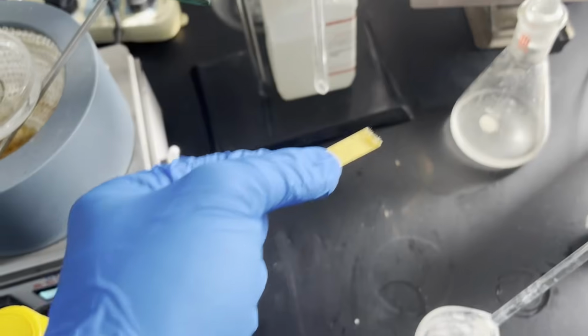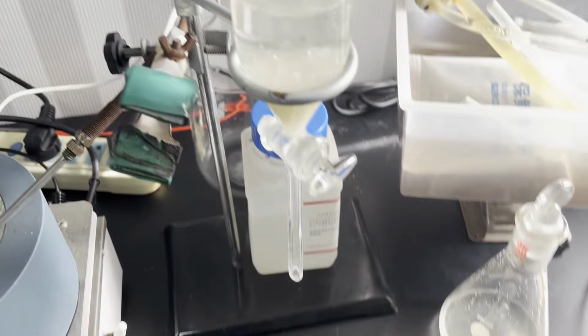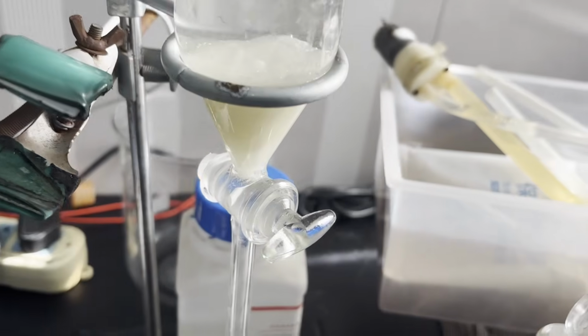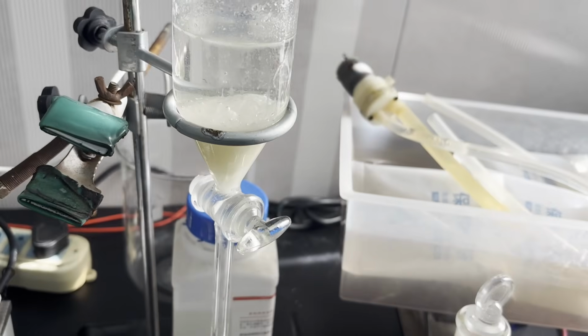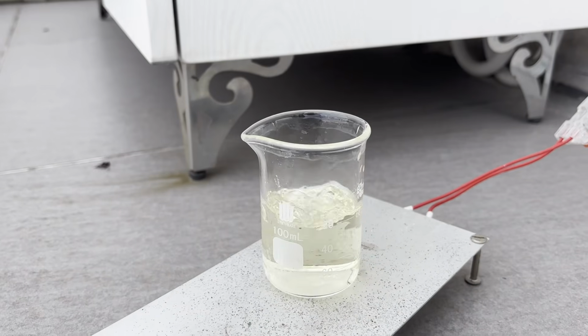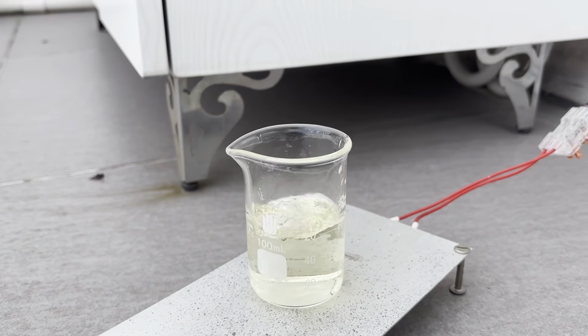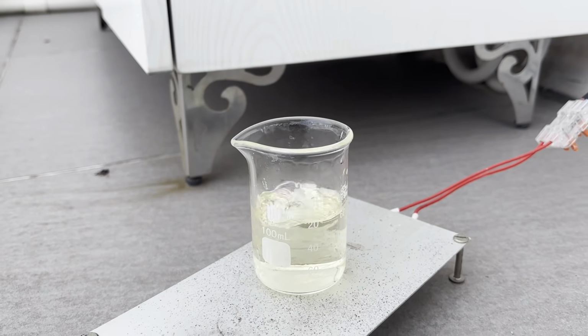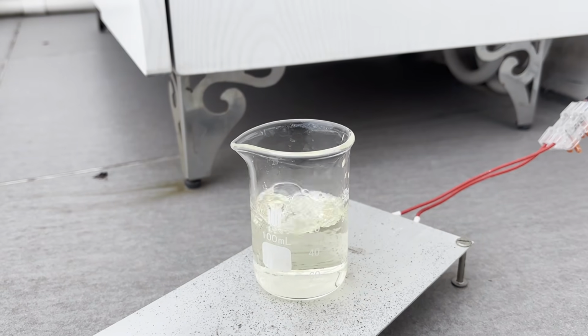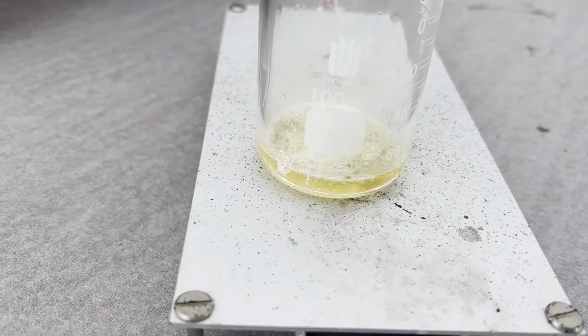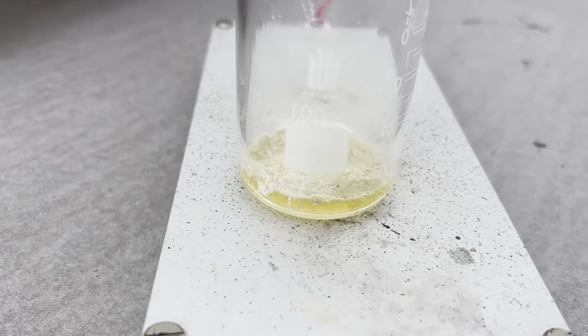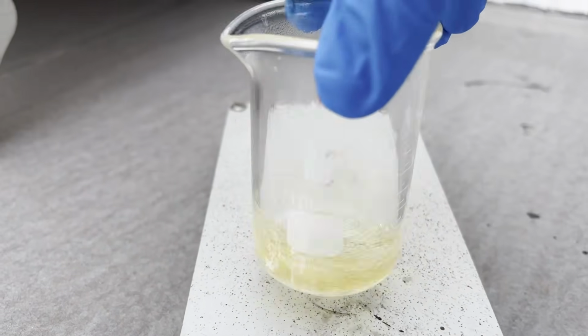So I repeated the same workup as before, washing the DCM layer with sodium bicarbonate and water before drying with magnesium sulfate and boiling the DCM off on a hot plate. The hot plate has a temperature regulation and doesn't exceed 200 degrees C, so I'm not that worried about overheating the product. After nearly all DCM is gone, I'm left with a syrupy yellow liquid.